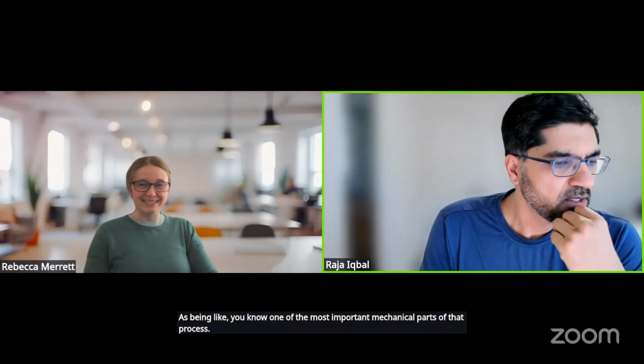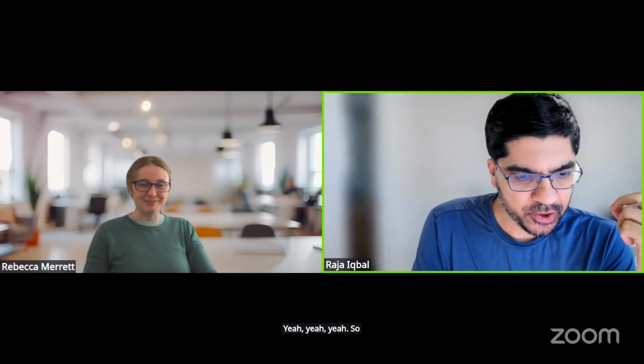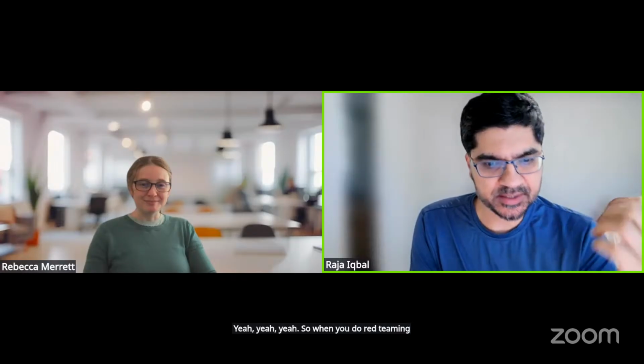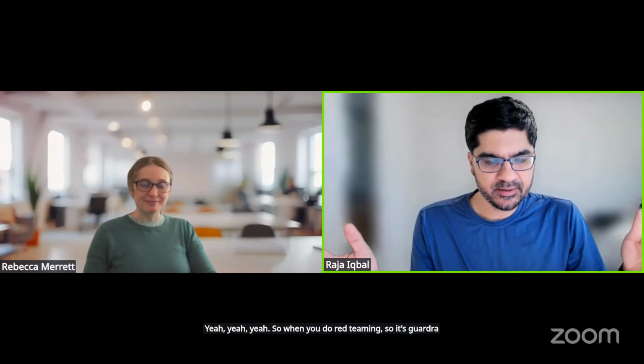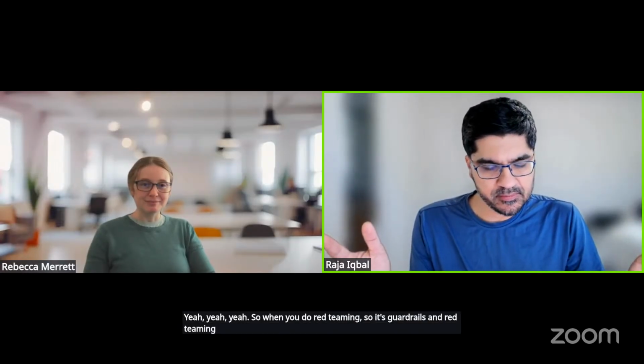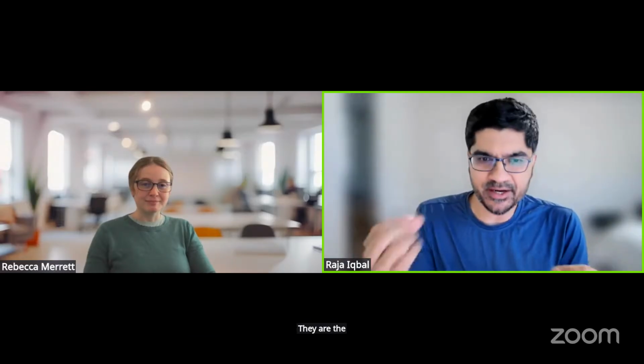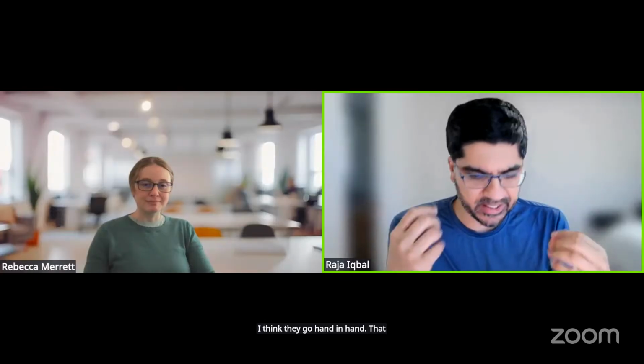Yeah, yeah. So when you do red teaming, it's guardrails and red teaming. I think they go hand in hand. That might be a better way to characterize it, right?